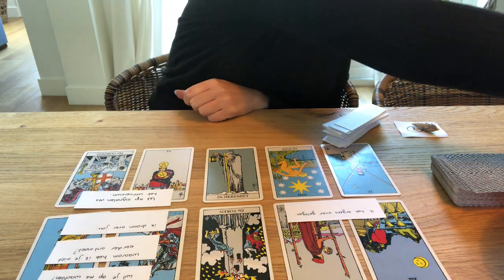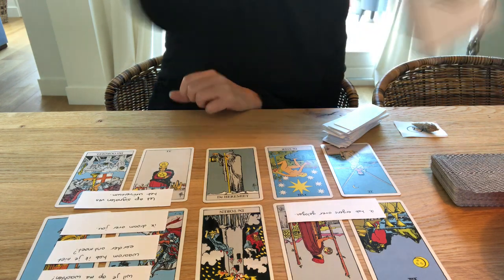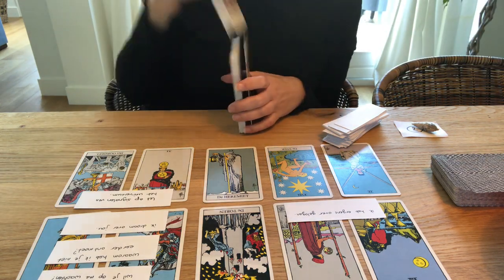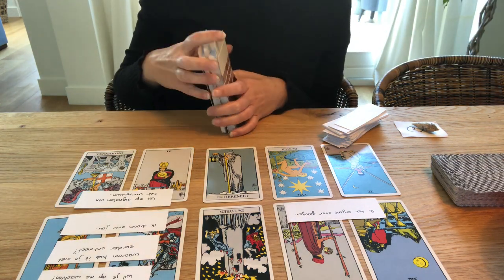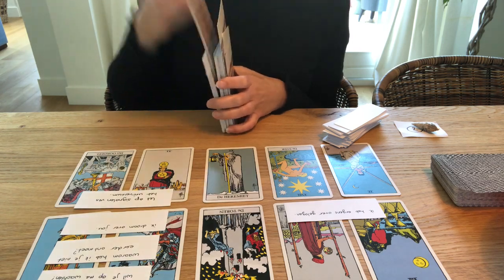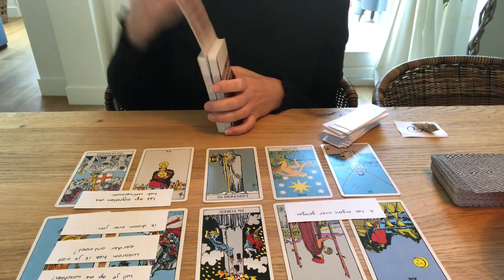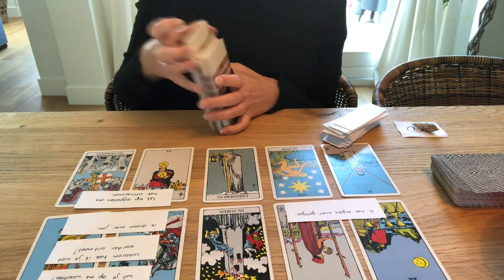I'm going to ask for some love compass cards. What is the advice for Group 2?